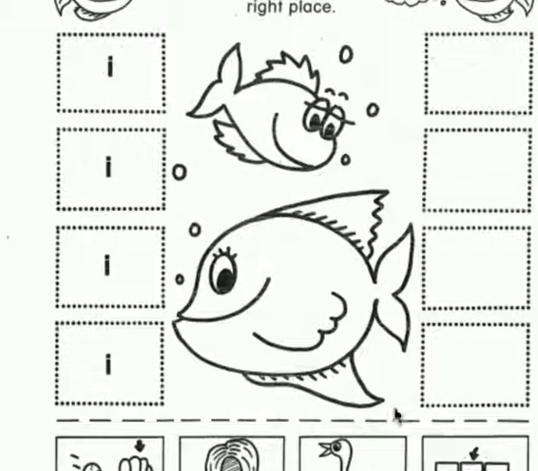Now for the next couple of pictures, I'm not going to tell you which pictures go here, but you only have 2 more boxes to draw pictures of things that have the short I sound.